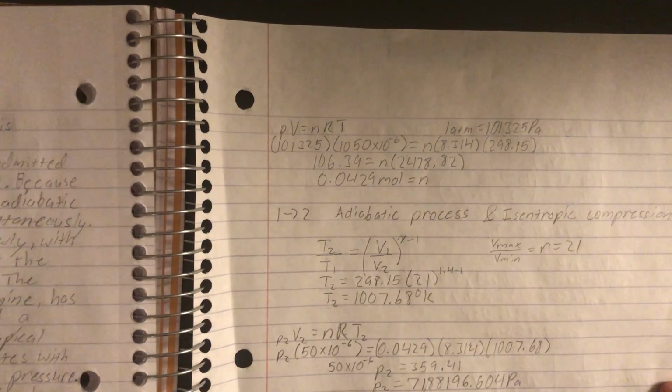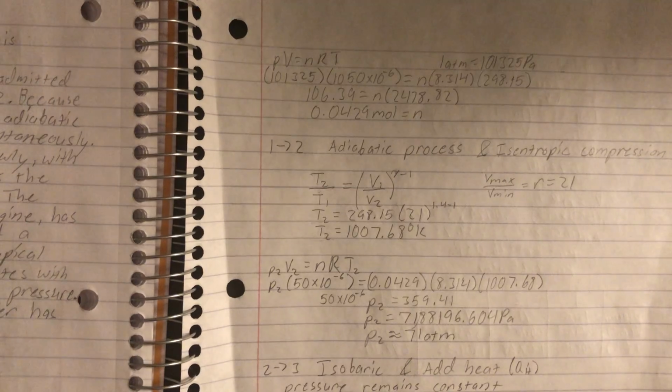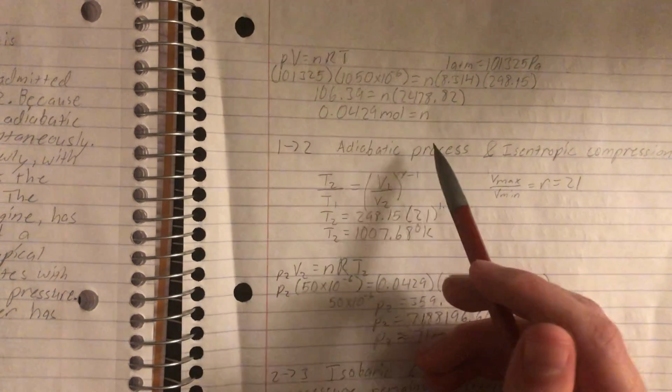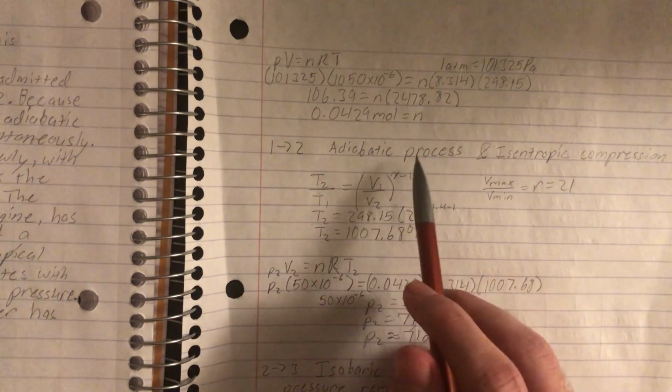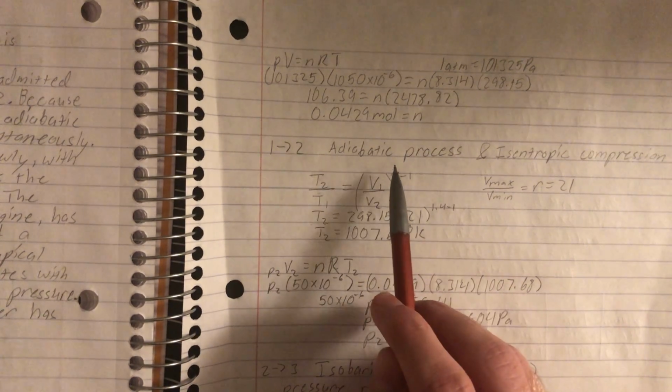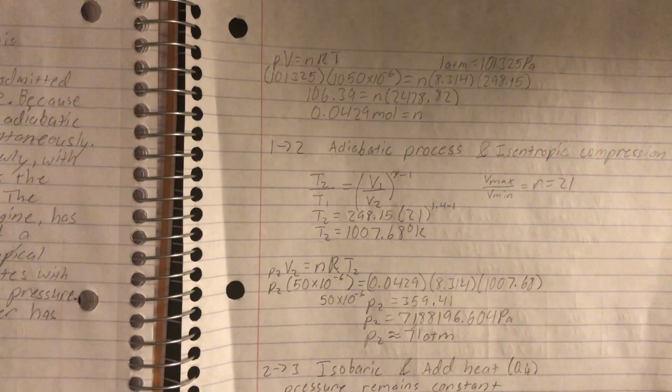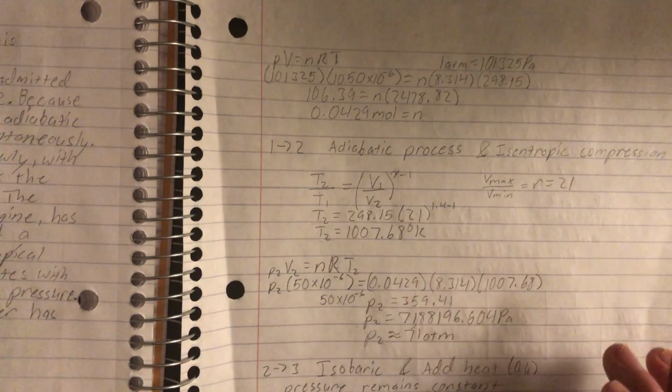So then let's look at the process from point 1 to point 2. As I said before, this is an adiabatic process, meaning that no heat is being introduced to the system. But that doesn't mean that the temperature isn't changing. The temperature is actually going to be changing significantly, as you're going to see.